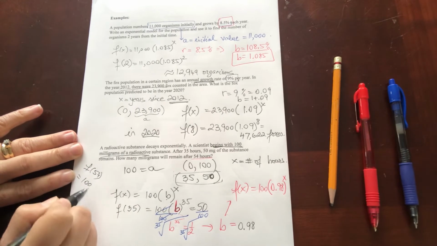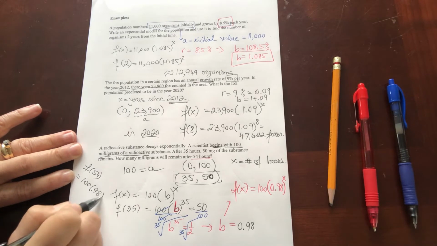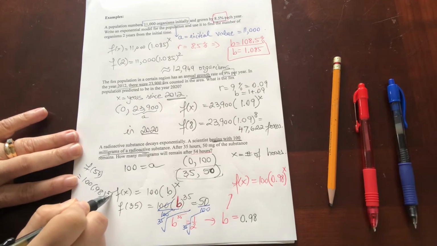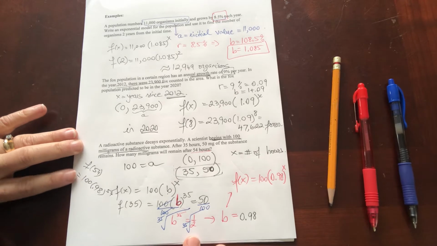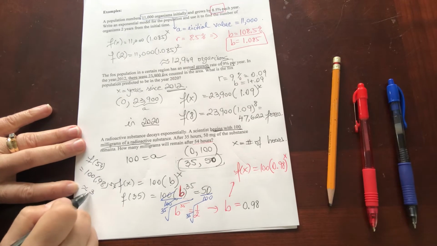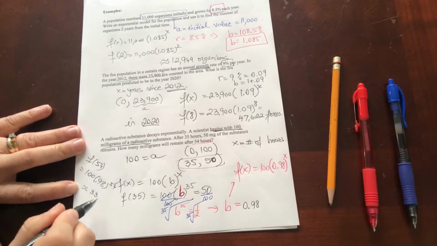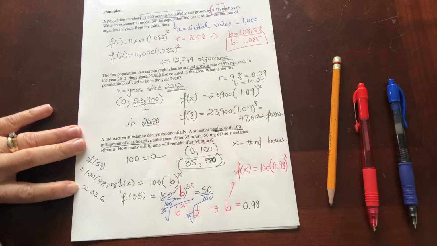So 100 times 0.98 to the power of 54, okay? So how much is that? Put it in your calculator and you end up with about 33.6 milligrams.